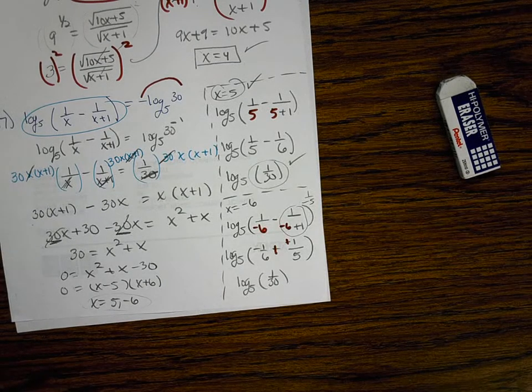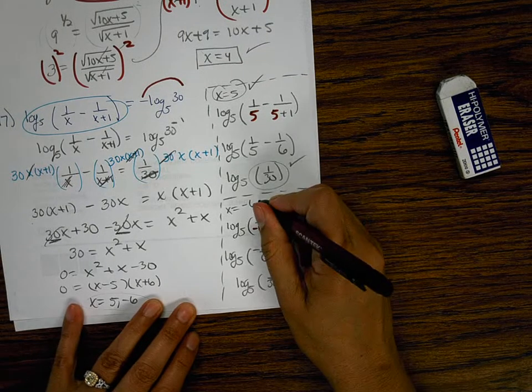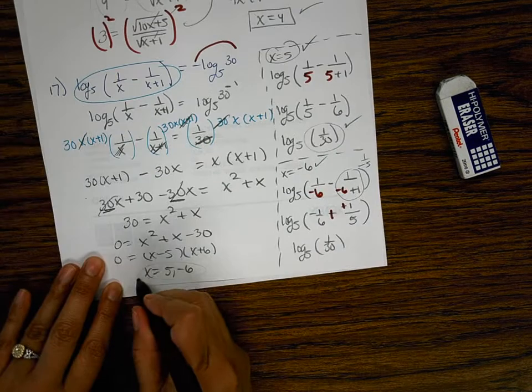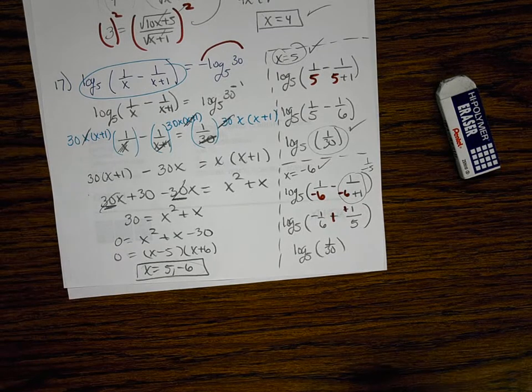Okay, and so what you were trying to do there is check to see if it gave you a positive or a negative, and it did in fact give me a positive. So it did work out. All right, so check, and so both of these are what would work, 5 and negative 6.